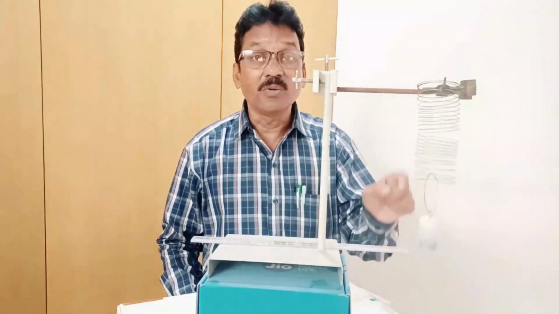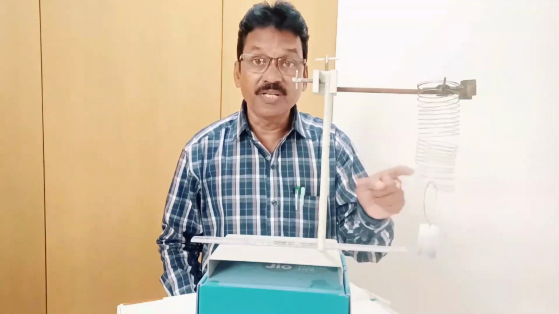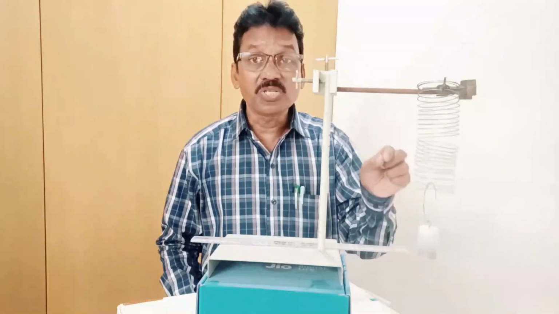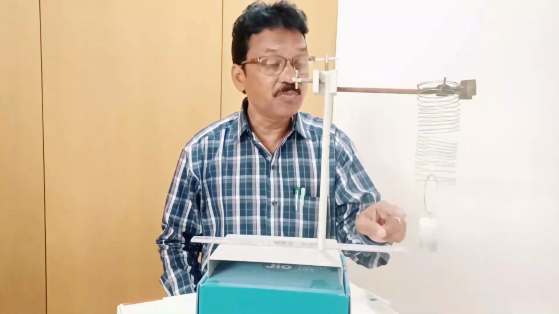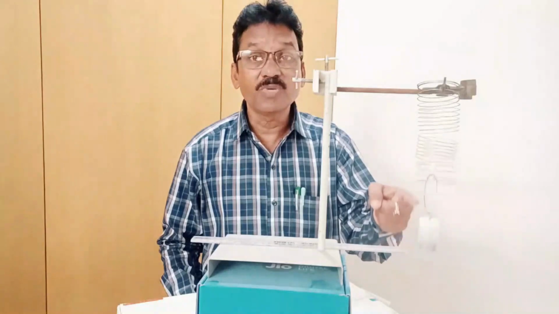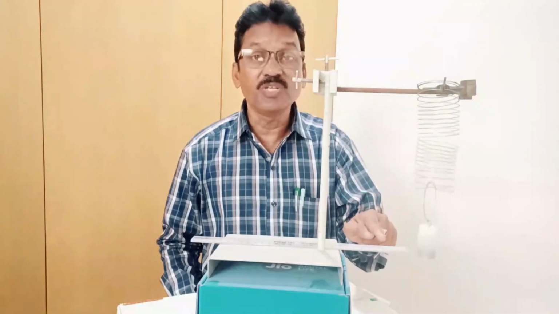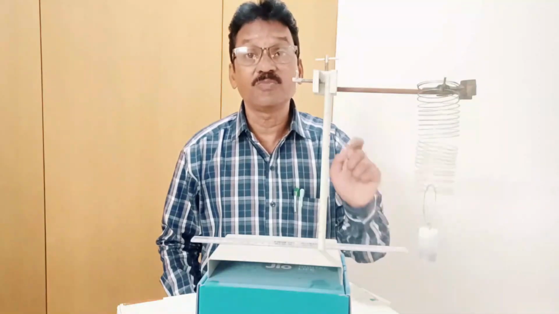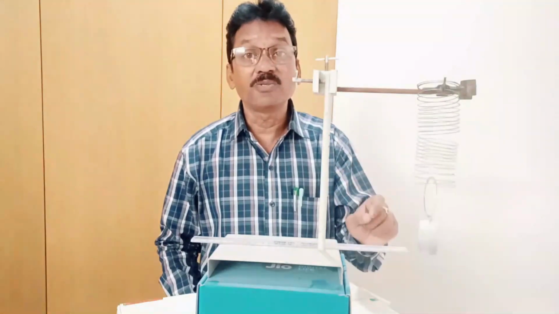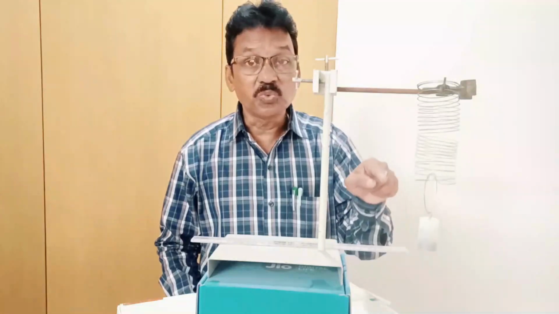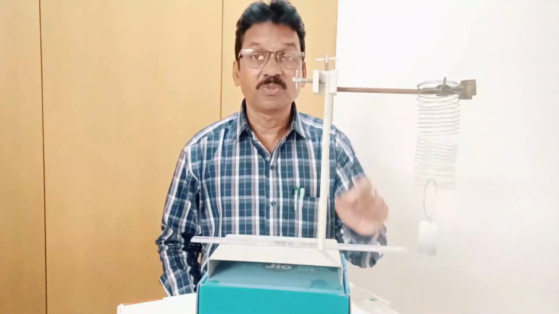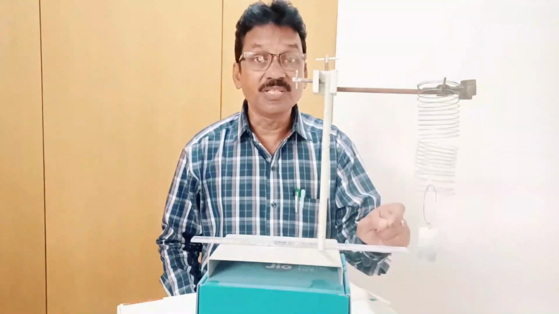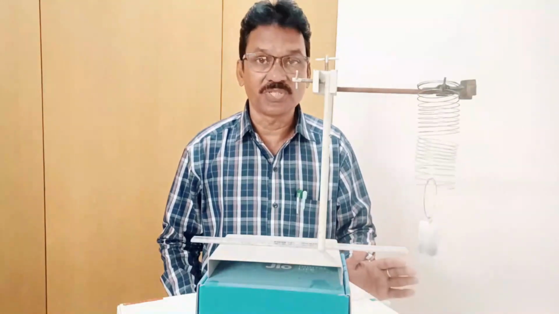So the mass loaded spring has periodic motion and it is linear motion, and also the restoring force is directly proportional to the displacement of this mass from its mean position, and it is in opposite direction to the displacement direction, and also it is acting towards the mean position. So the mass loaded spring is executing simple harmonic motion.